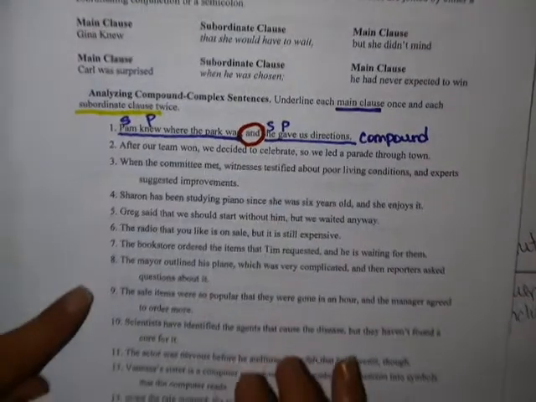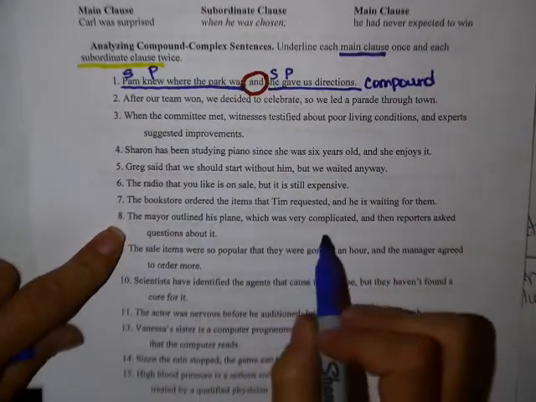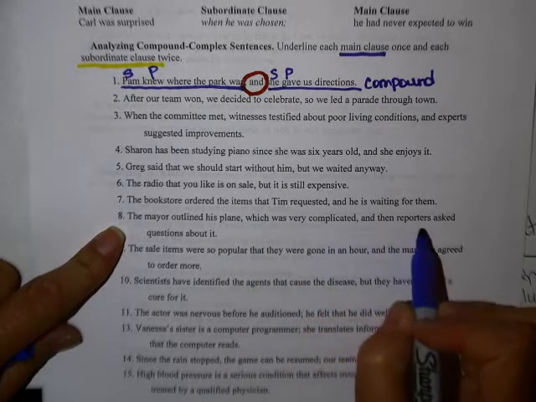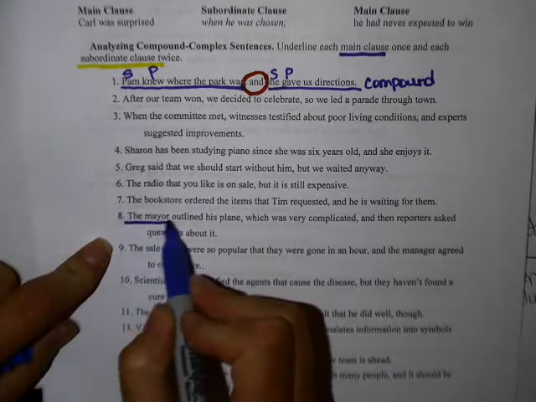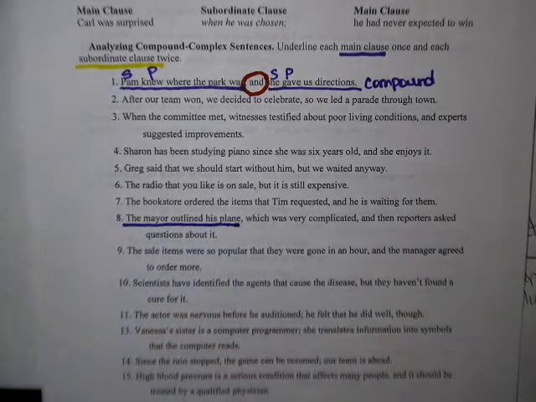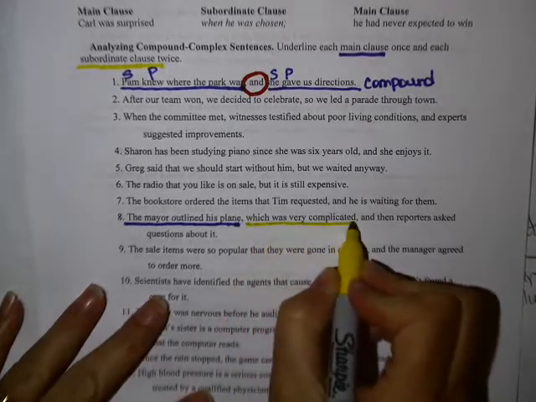Okay, let me jump down to number 8. The mayor outlined his plan, which was very complicated, and then reporters asked questions about it. So we have the mayor outlined his plan. Then we have which was very complicated.